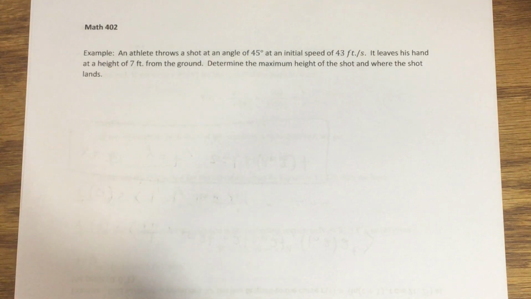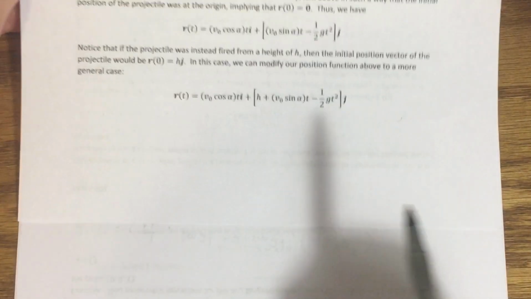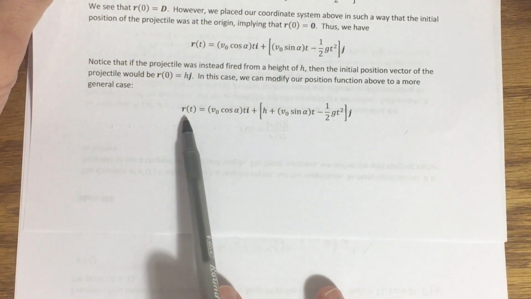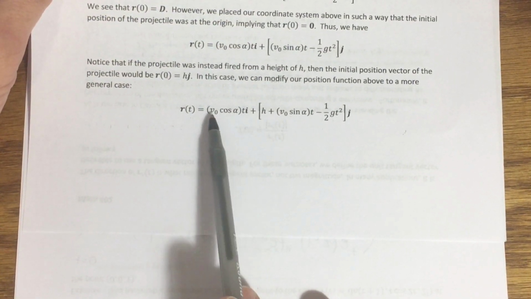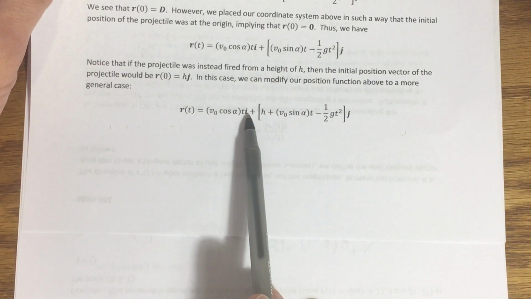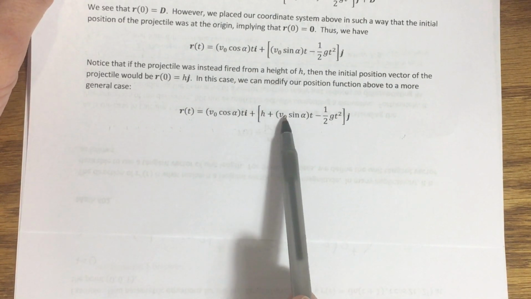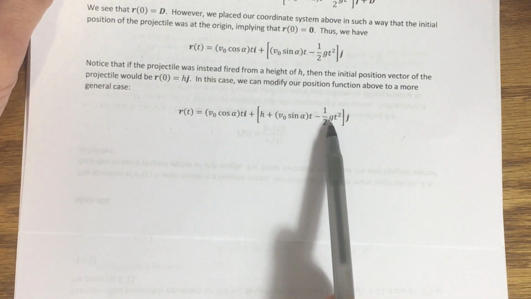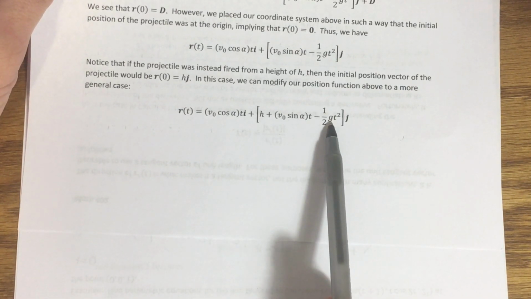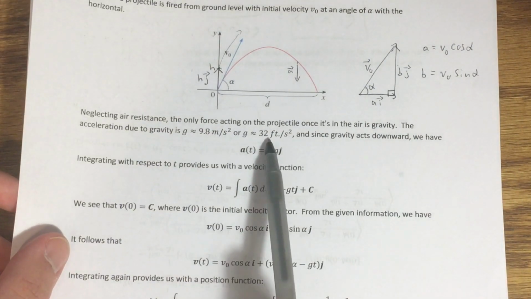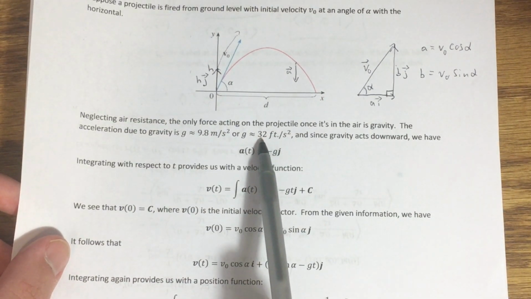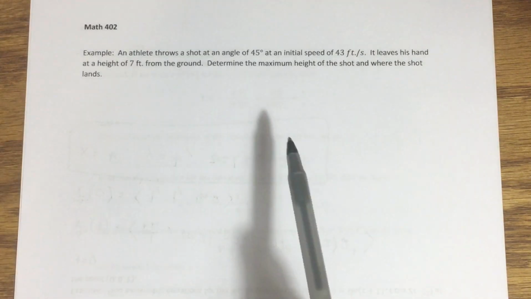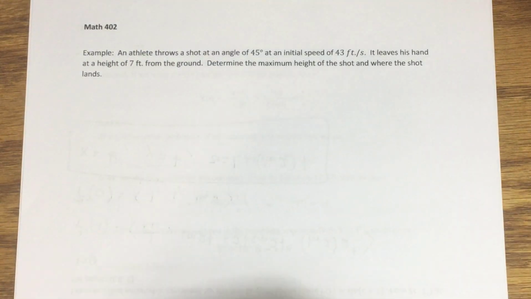So first thing we need to do is figure out how to use the position function that we have here. V naught cosine of alpha t, that's my i component. H plus v naught sine of alpha t minus 1/2 g t squared. First thing I want to point out, g. We gave two approximations for g up here. We want to use this one, 32 feet per second squared, because everything here has been measured in feet. It has to be consistent. So let's start with that.